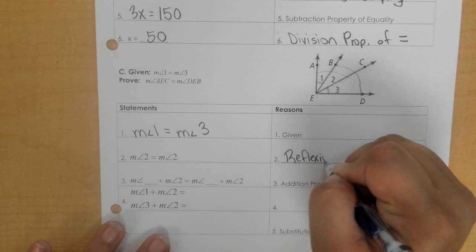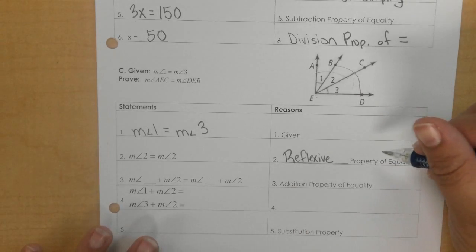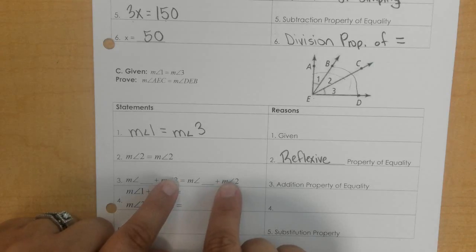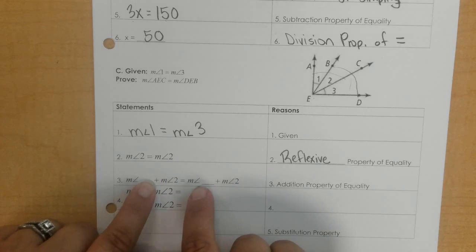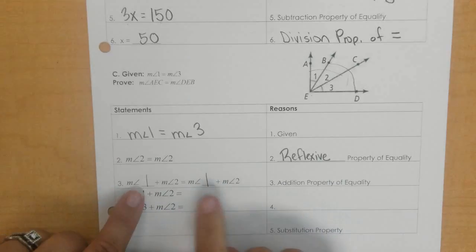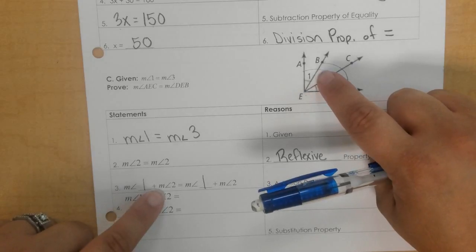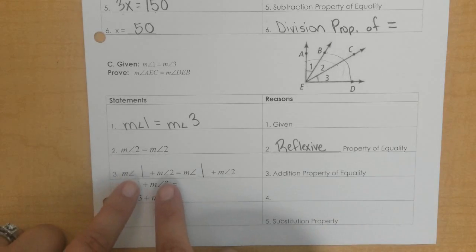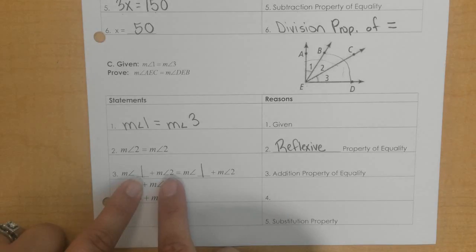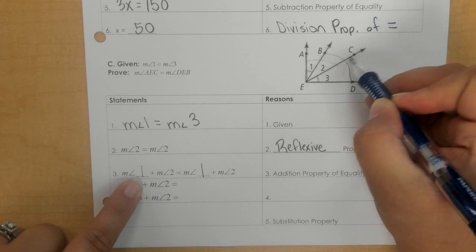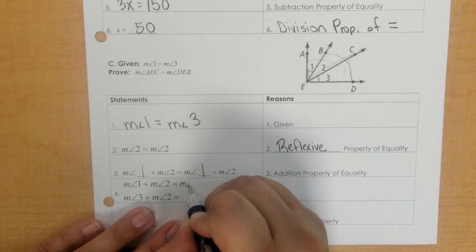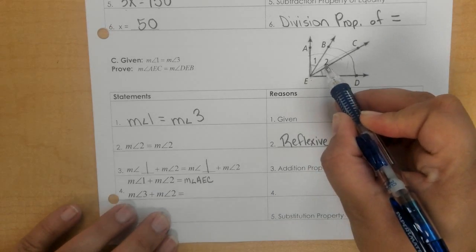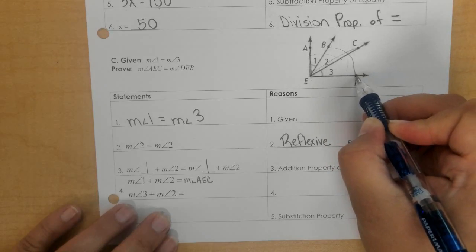This is where we use those properties we talked about last class and reviewed in the first part of the notes. Reflexive. If you look here, the angle 2's just came right here, but we added angle 1 to both of them, because the measure of angle 1 plus the measure of angle 2 equals the measure of angle 1 plus the measure of angle 2. That's the addition property. Now, we know that the measure of angle 1 plus the measure of angle 2, this plus this, equals AEC. And angle 3 and angle 2, these two, equal DEB.